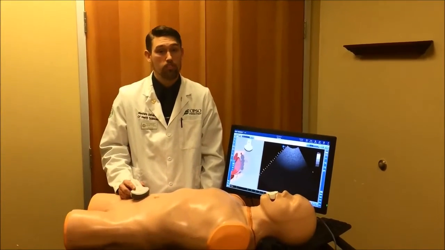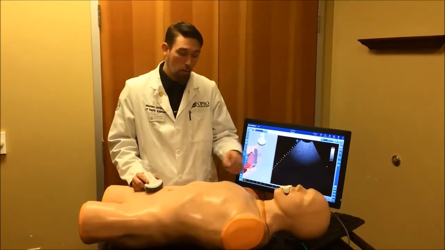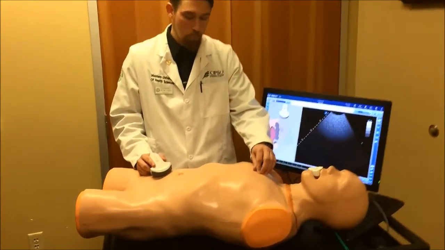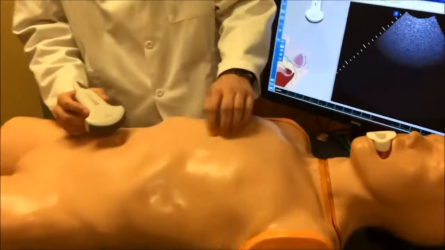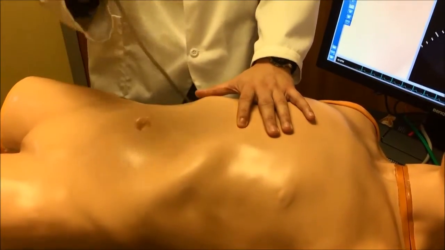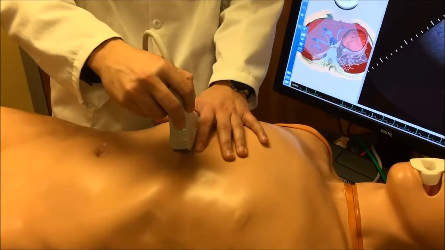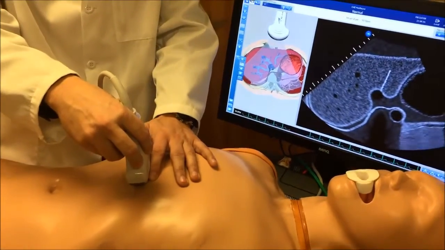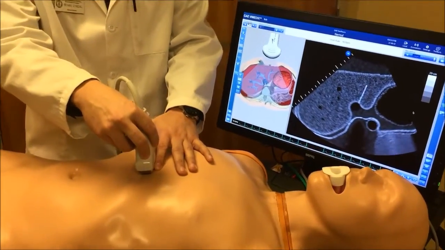First, we will demonstrate the subxiphoid view. We'll begin by palpating the sternum and moving inferiorly until we reach the xiphoid process. Once the xiphoid process is reached, we will take the probe and place it inferiorly to it, with the indicator pointed to the patient's right.